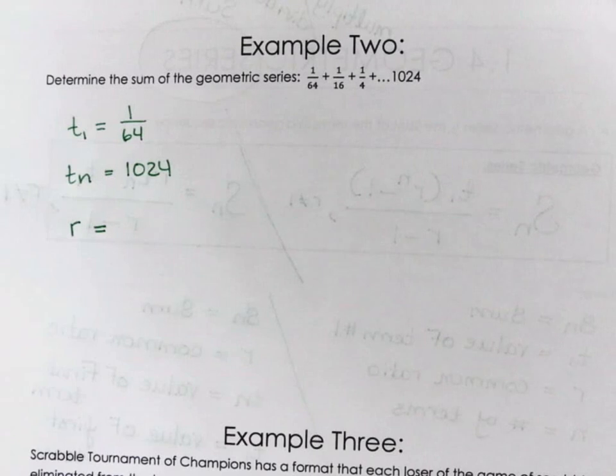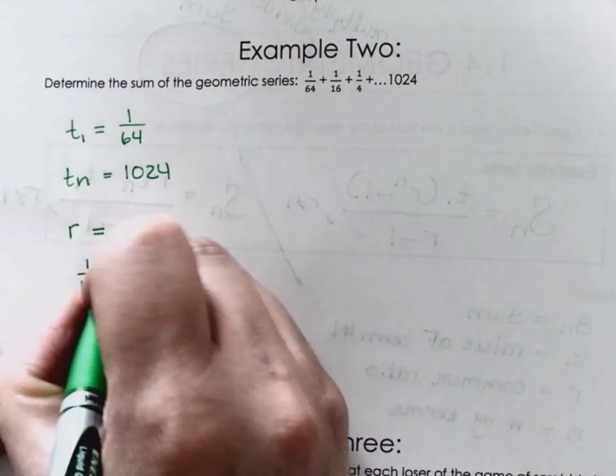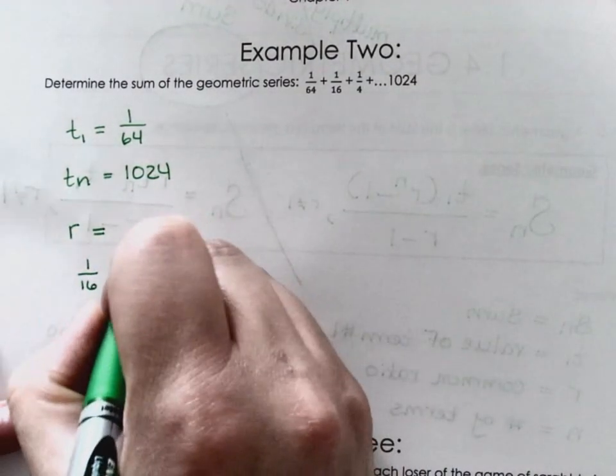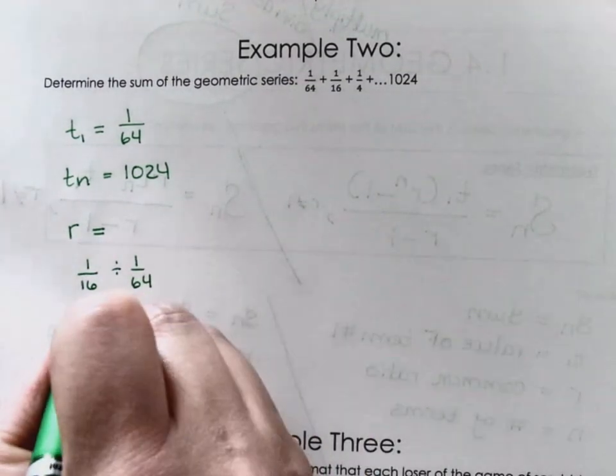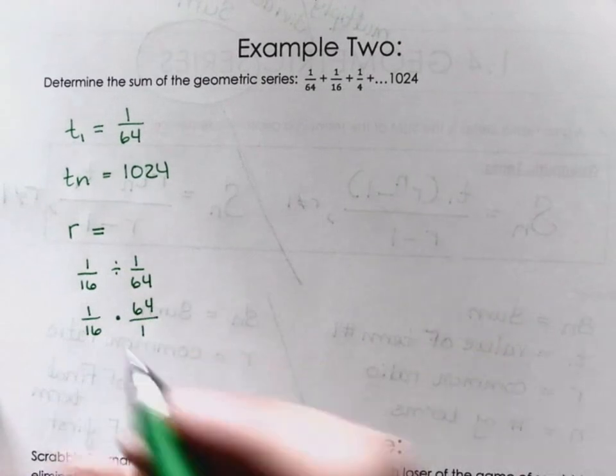Unfortunately, these ones sometimes are hard to see because fractions, we're just not as comfortable with them. But what you're going to do is, how do you calculate the common ratio? Take the second term and divide it by the first term. So 1 over 16 divided by 1 over 64. So we're going to have 1 over 16 multiplied by 64 over 1.